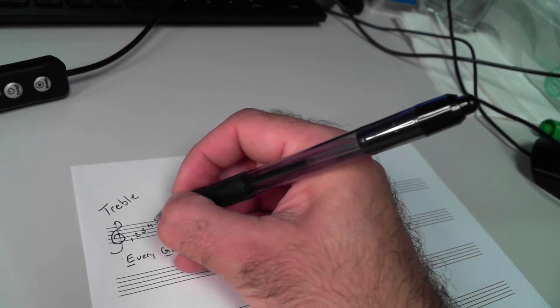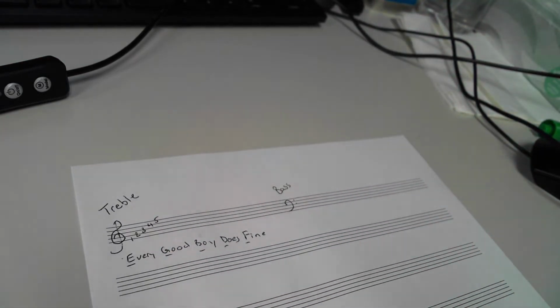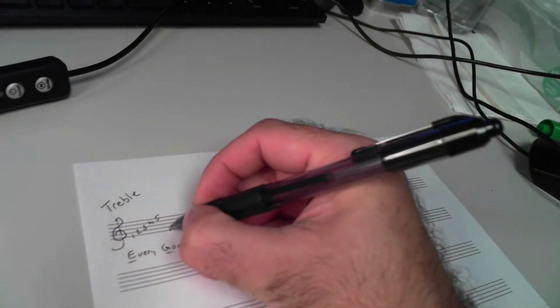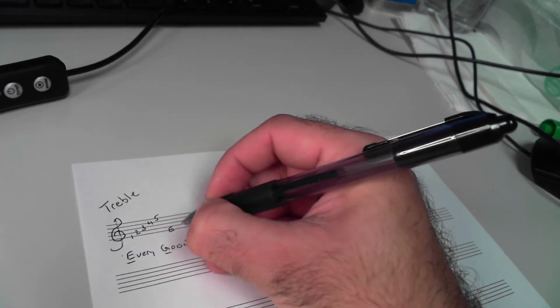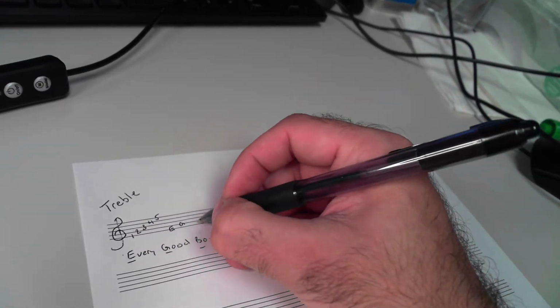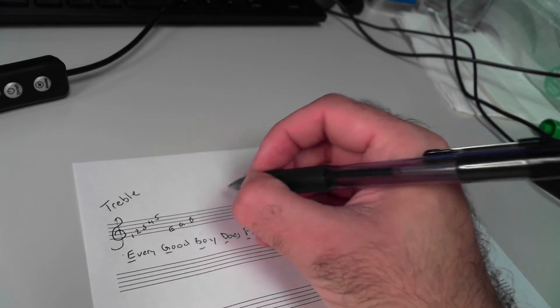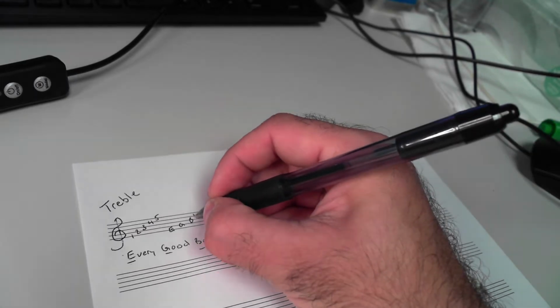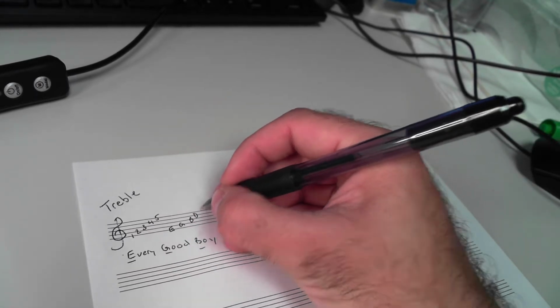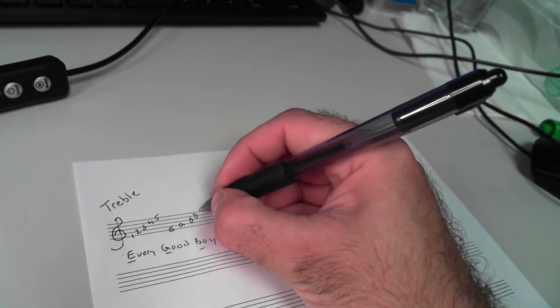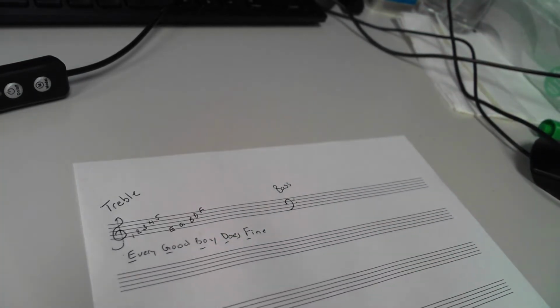So this is for our lines. And remember, we count from the bottom going up. So we'd have E, G for good. On the third line, we'd have B for boy. We'd have D for dog. And we'd have F for does, and then F for fine. Every good boy does fine.